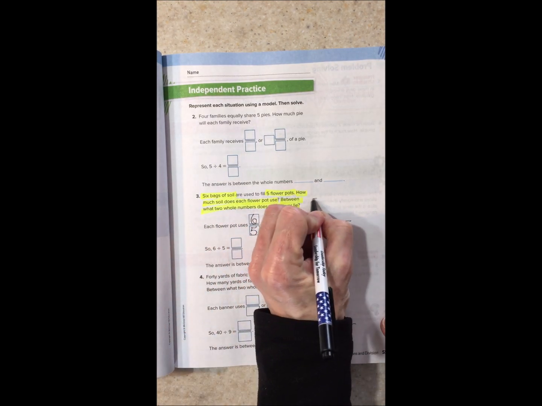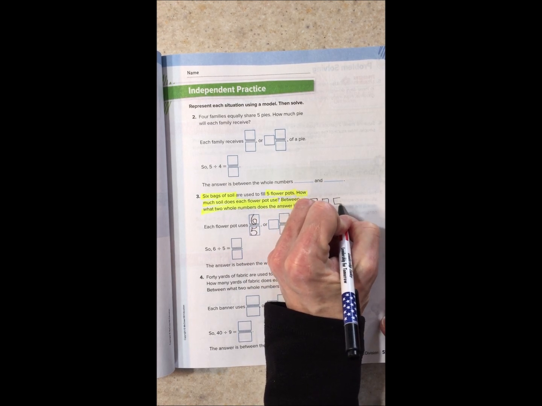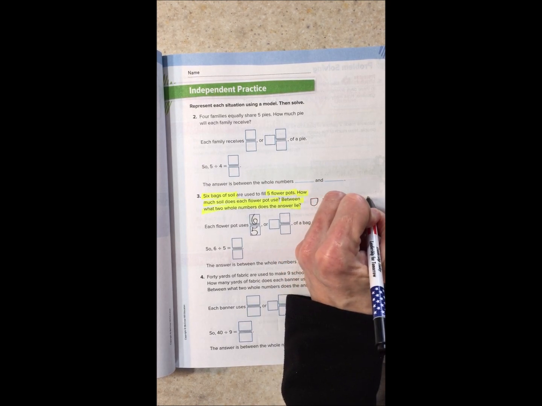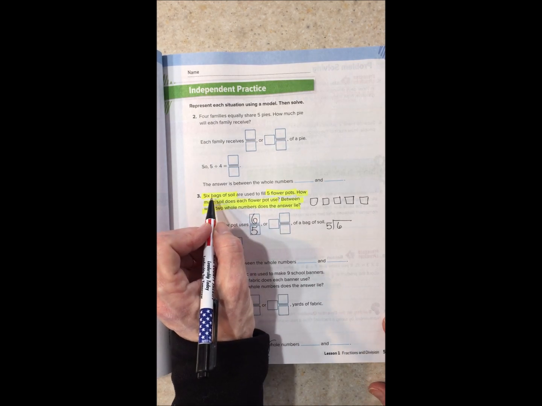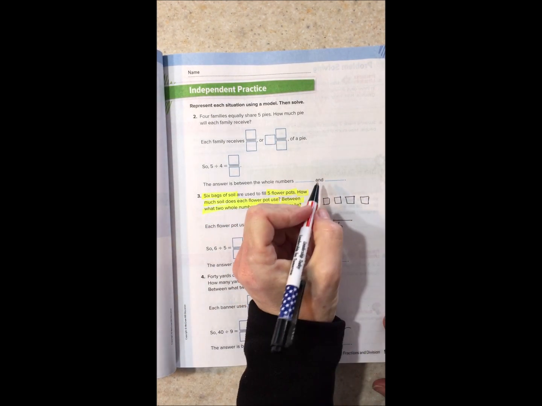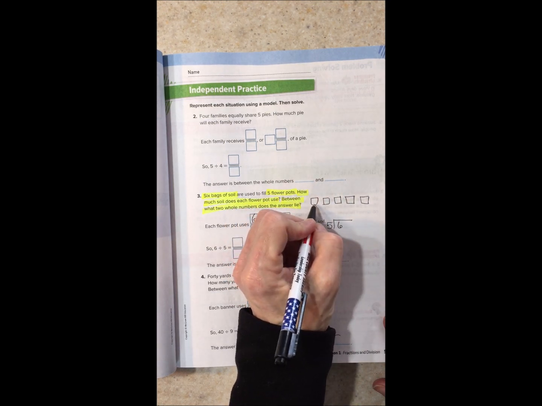A quick drawing would be, well, a pot. 1, 2, 3, ooh, this could be small, 4, 5. 5 flower pots. And then we have 6 bags of soil. And I'm debating if I should switch this.